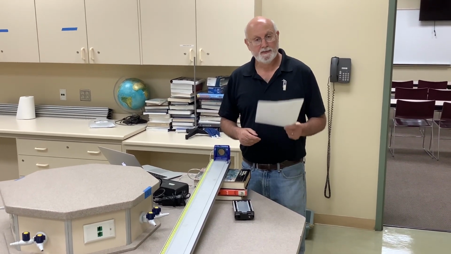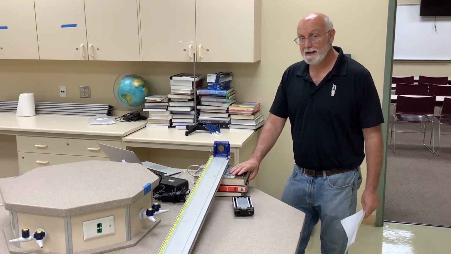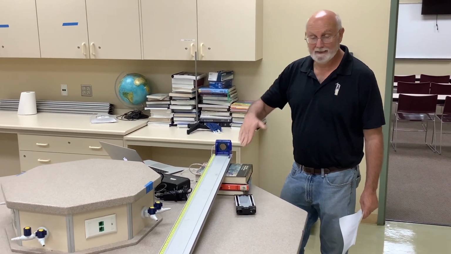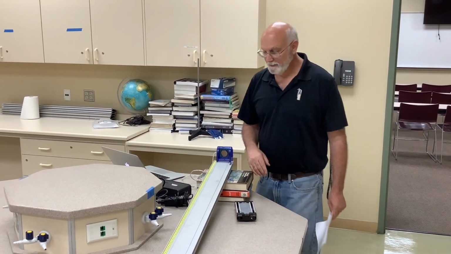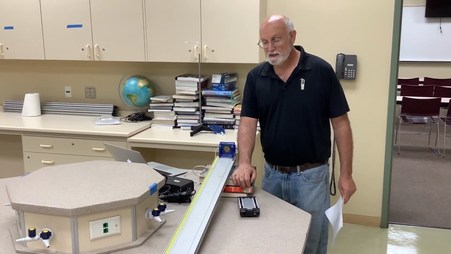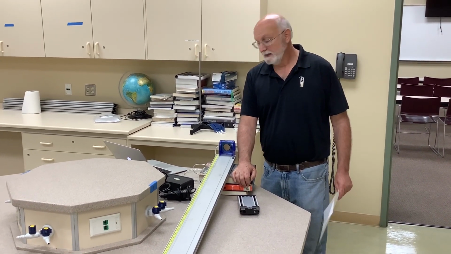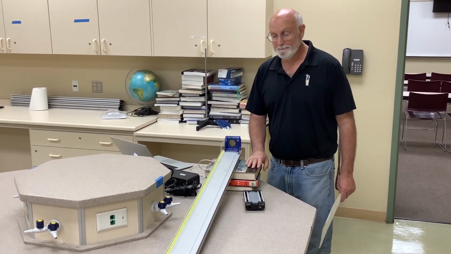In addition, if we think about it, why do we have these books here? We have these books to have a height. That gives us a slant. That gives us an acceleration. And so knowing the height is going to be very important. In addition, we want to go a particular length, and it's going to be a 1 meter length. That's what we're talking about with this particular ramp.